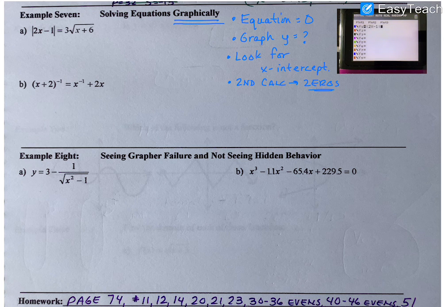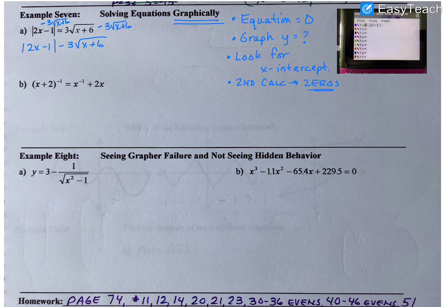So we already have absolute value on the left. To get this radical on the right, it's all one expression. 3 times a radical is 1 term. So I'm going to just subtract it over to the other side. So we're going to subtract 3 square root of x plus 6. When I do that, I will end up with the absolute value of 2x minus 1 minus 3 times the square root of x plus 6 equals 0.